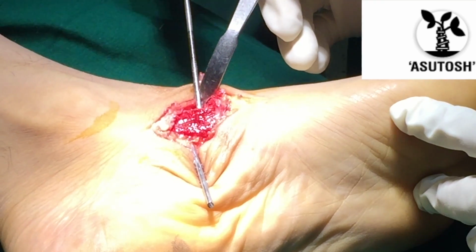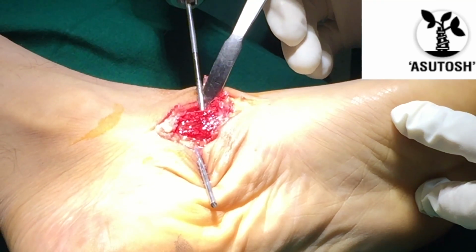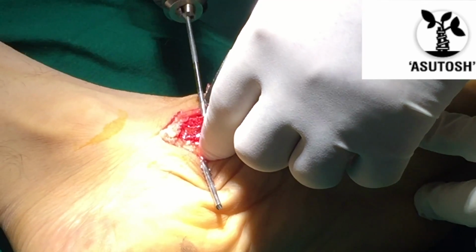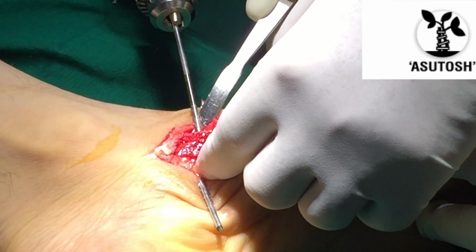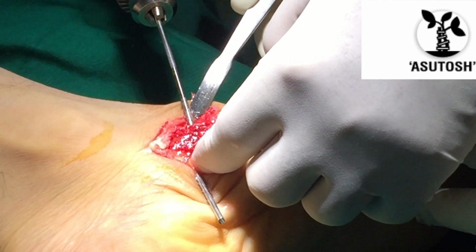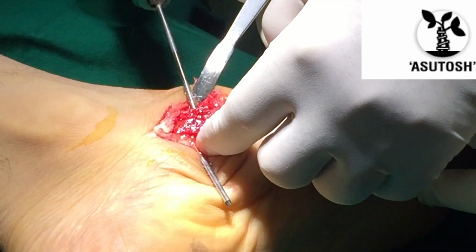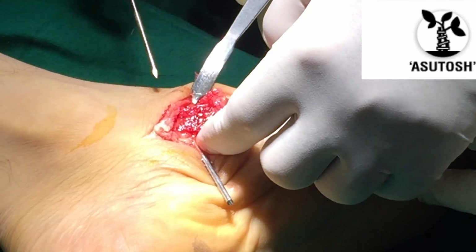We have to take precautions to prevent splintering of the navicular, because in that case we would land up in a very difficult situation. We must take our own time to drill these holes.